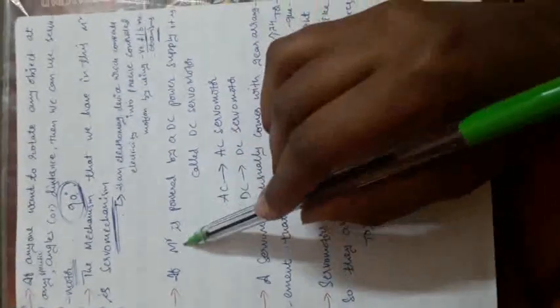The next point is, these servo motors are of two types: AC servo motor and DC servo motor. The power supply which we give as AC supply is known as AC servo motors, and the DC supply we give is known as DC servo motors.